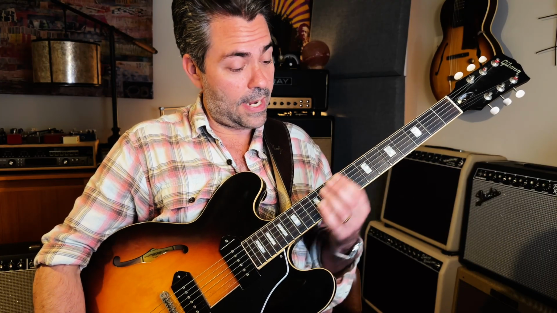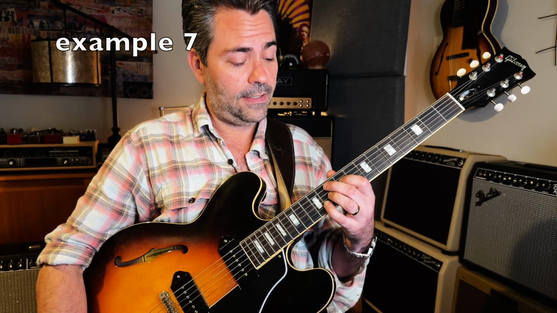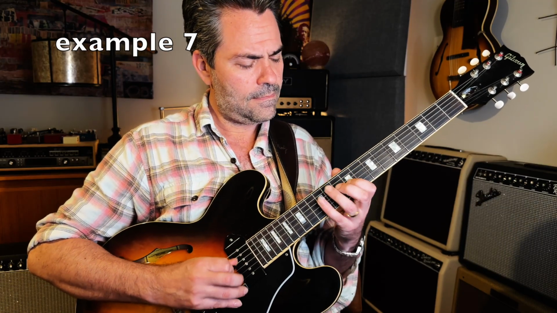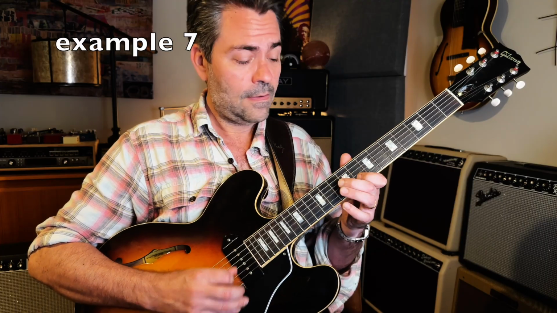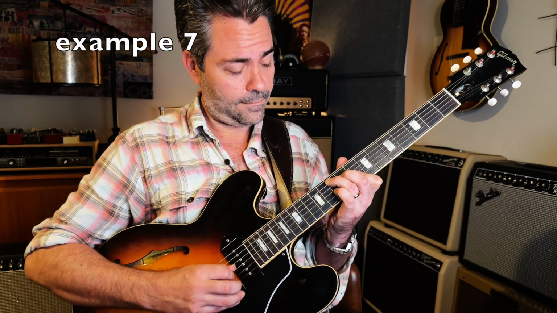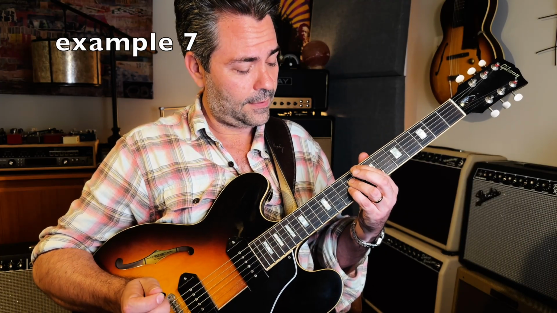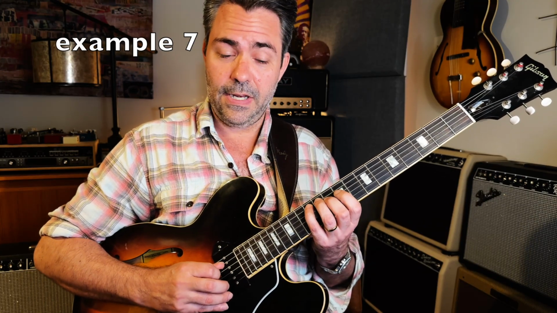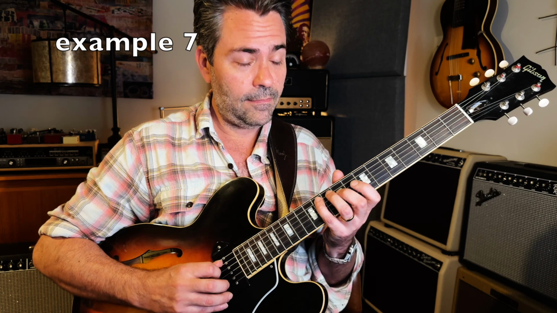And let's do that again, but I'm going to harmonize some of the alterations on the 5 chord. So I treated the D minor 7 the same, treated the G altered the same.